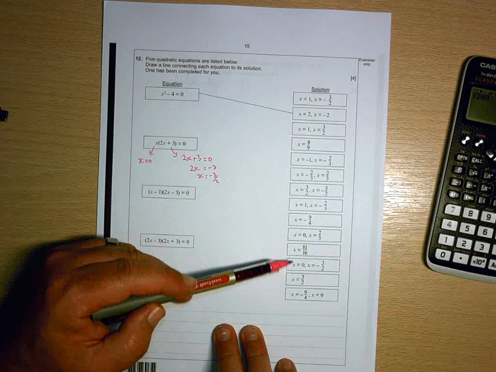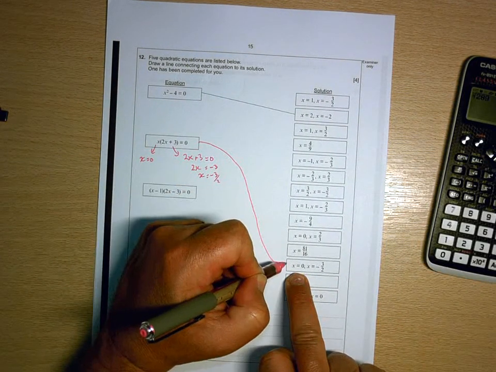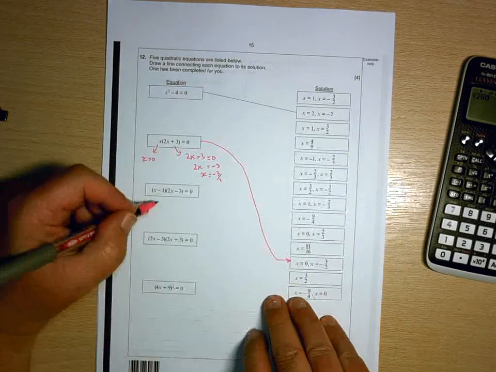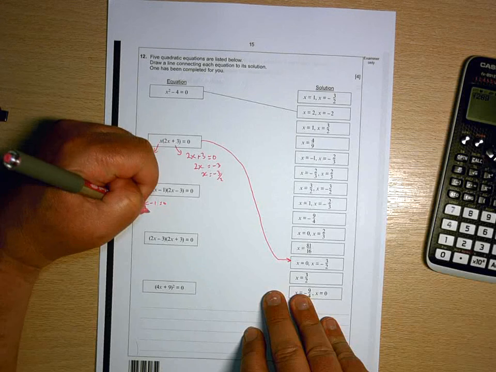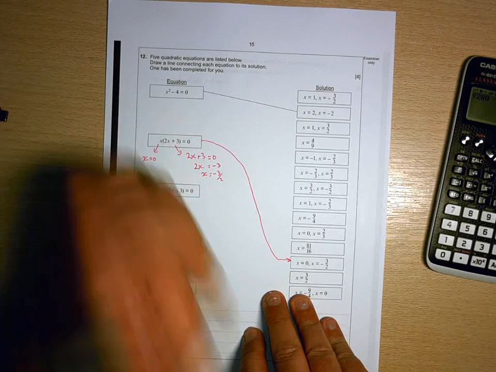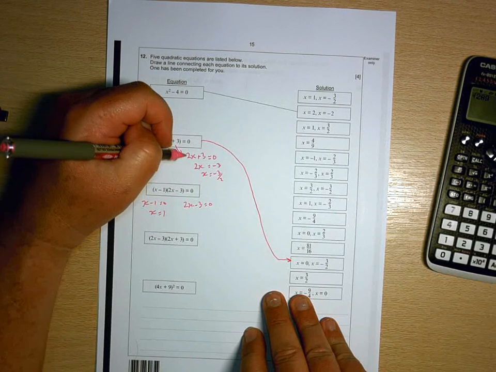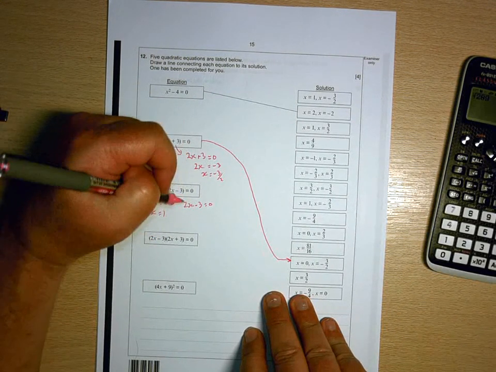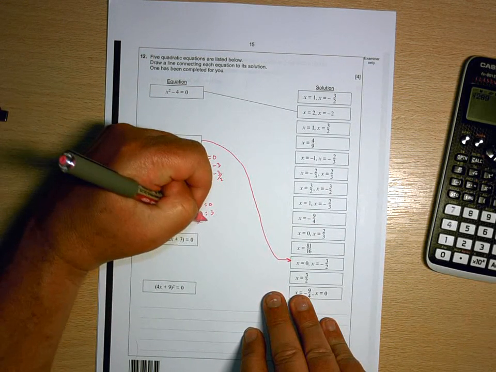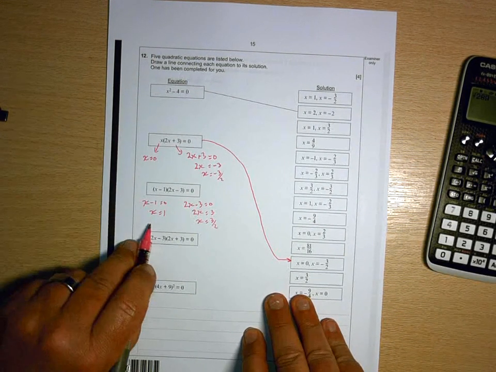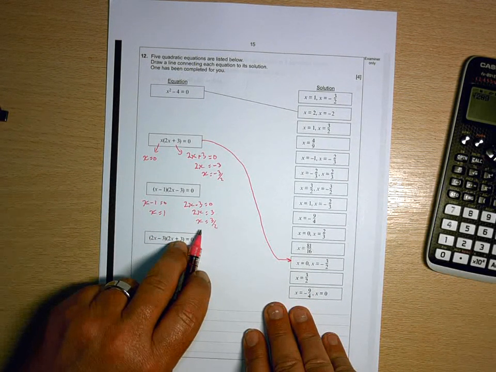So that one goes there. For this one, either x minus 1 equals 0, add 1 to each side, or that equals 0, which we've done up there. No, we haven't. This time is positive. We add 3 to each side, we divide by 2. So I'm looking for x equals 1, x equals 3 over 2. Which is there.